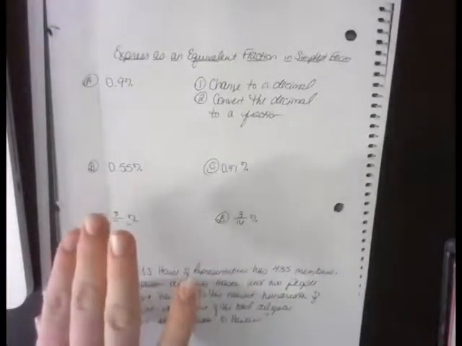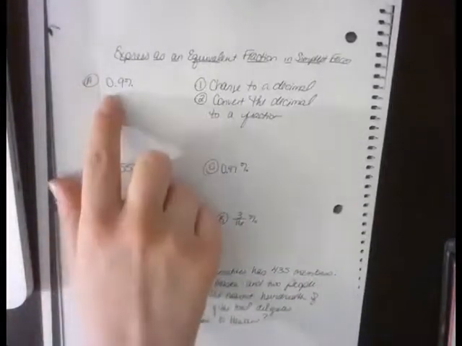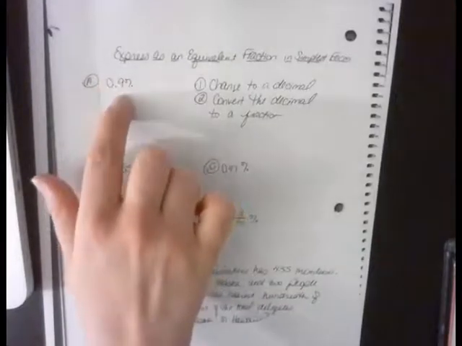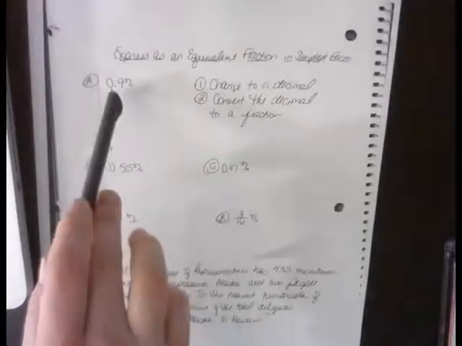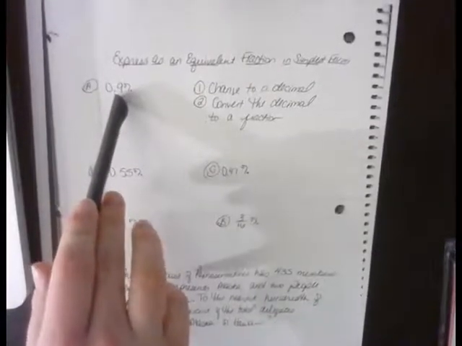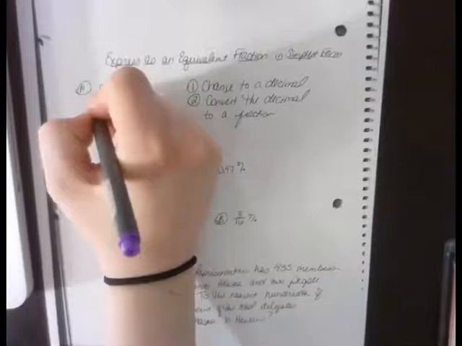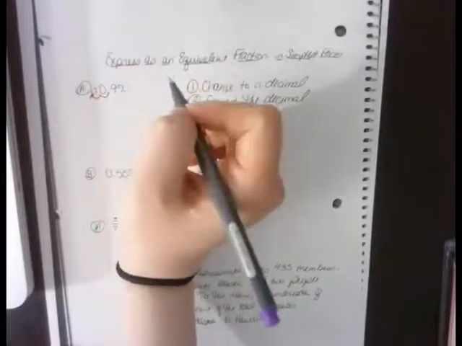So again, we have 2 steps. We are going to change these to a decimal, not a decimal percent. We are changing it to a decimal. So we're doing the exact same thing we did on the other side. We're going to change this decimal percent to a decimal, and then we're going to convert that decimal to a fraction. So this is already a decimal percent. So how do I change a percent to a regular decimal? I move my decimal to the left twice. So that's all I have to do here. I move it twice. I have an extra space, so I'm going to add a 0.